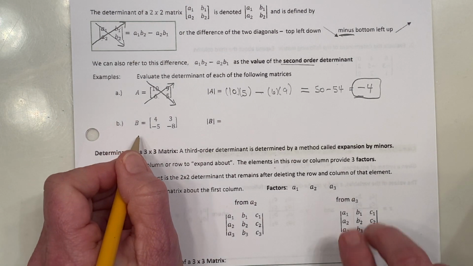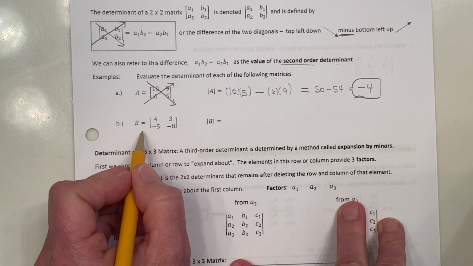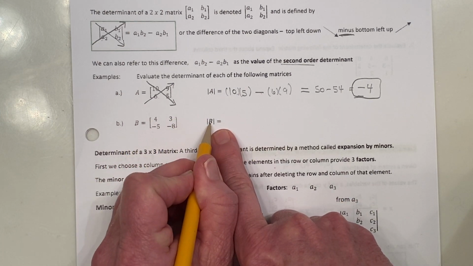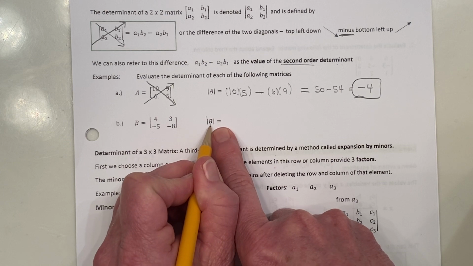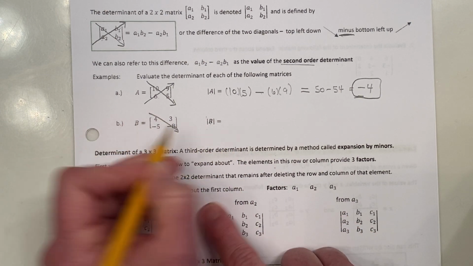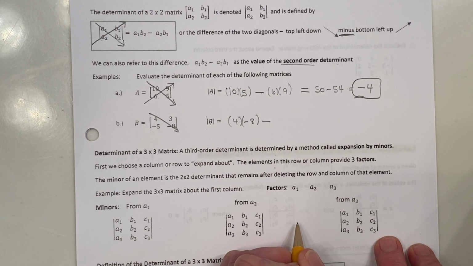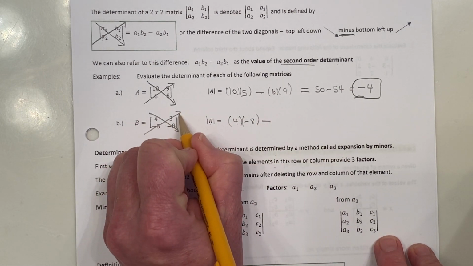Okay, we wish we always had 2 by 2 matrices because they're easy. So given matrix B, using the brackets, let's find the determinant, because of the absolute value bars, of matrix B. So down arrow product, immediately put a minus, and then put the up arrow product.